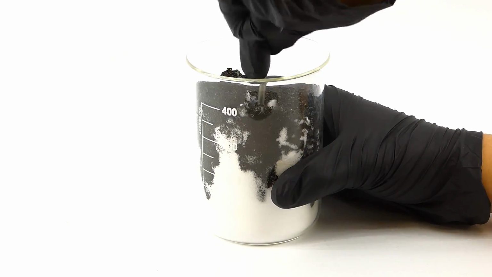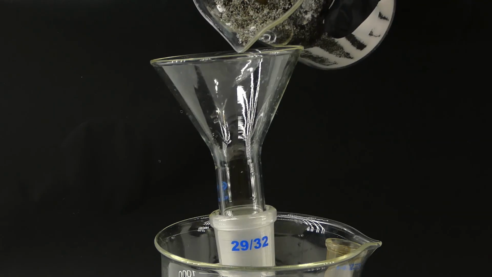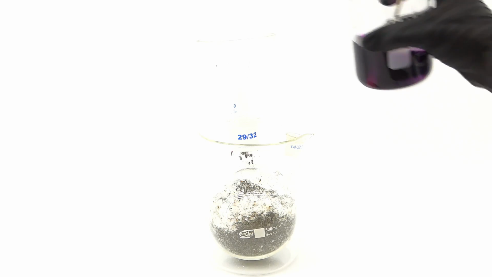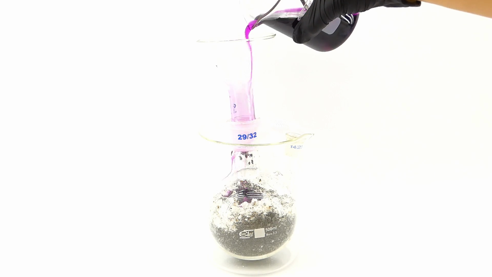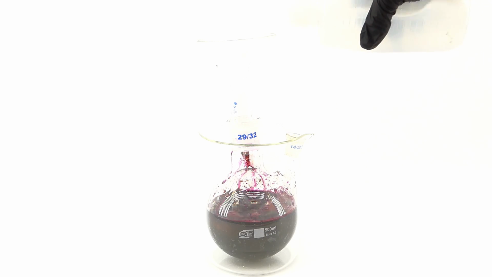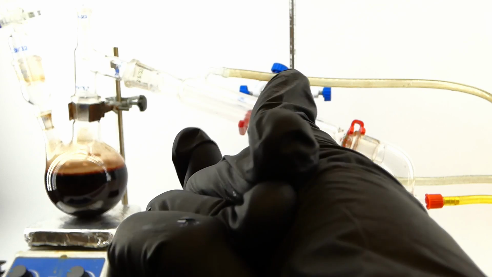I mixed the reagents and transferred them into a 2-necked flask. I also added about 150 ml of distilled water into the mix to create this thick black slurry and assembled this very neat distillation apparatus.